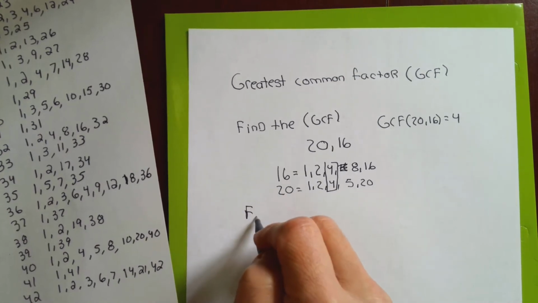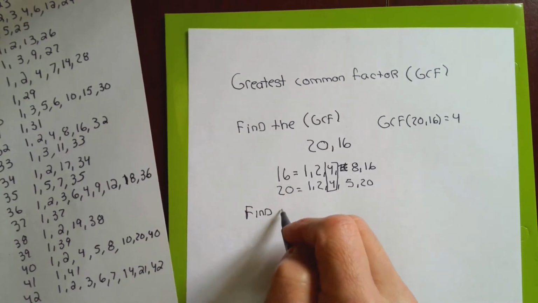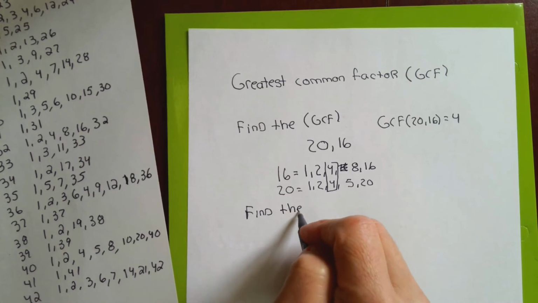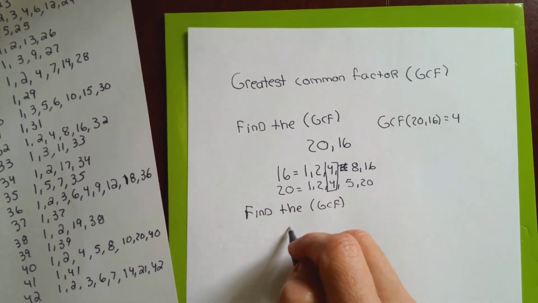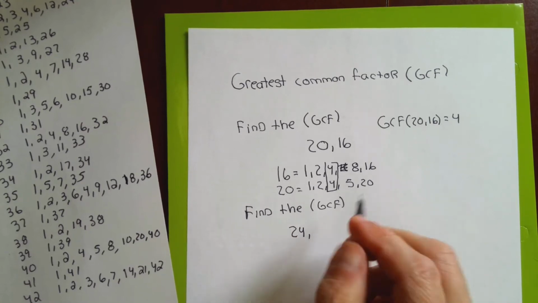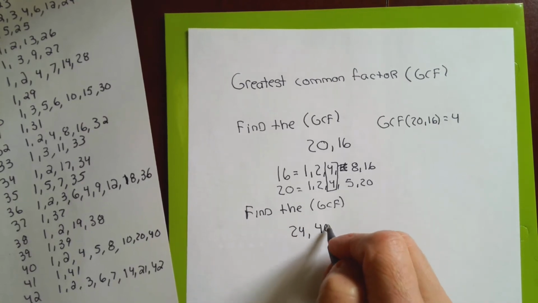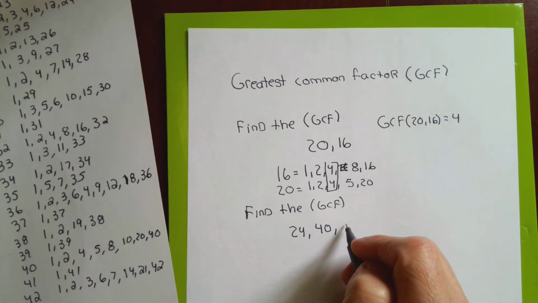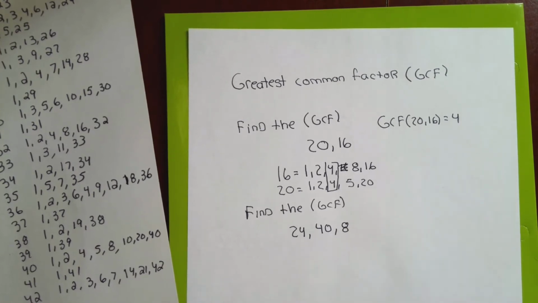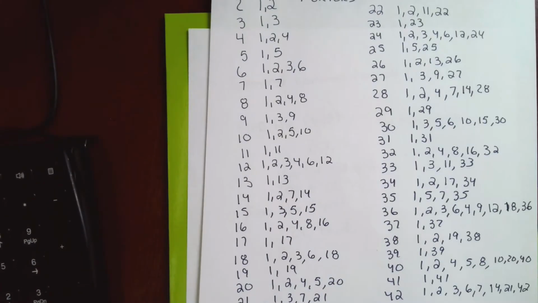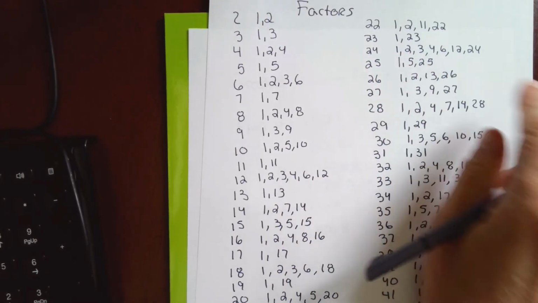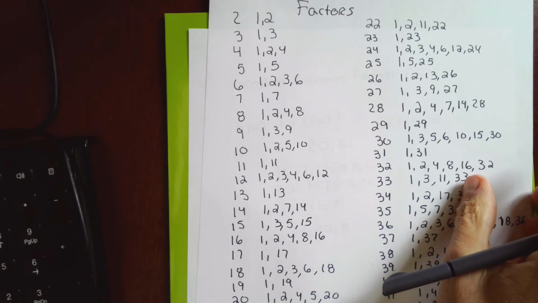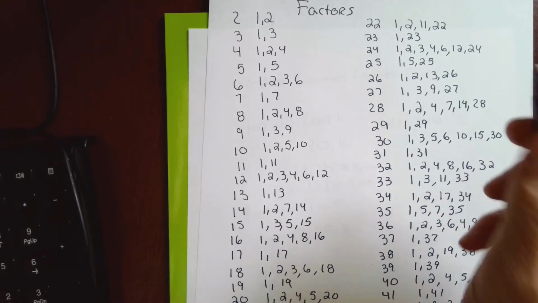If I say find the greatest common factor and I give you 3 numbers, say let's give you 24, 40, and 8. Well, let me look at the factors of 24. The factors of 24 are a monstrous list. 1, 2, 3, 4, 6, 12. I think I missed 8 on there because 8 times 3 is 24.